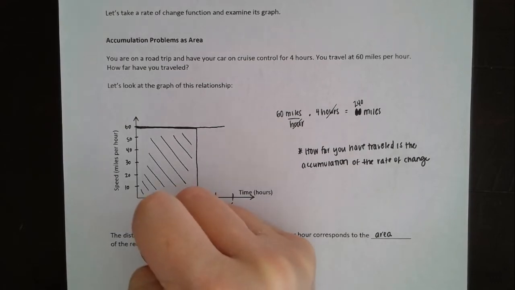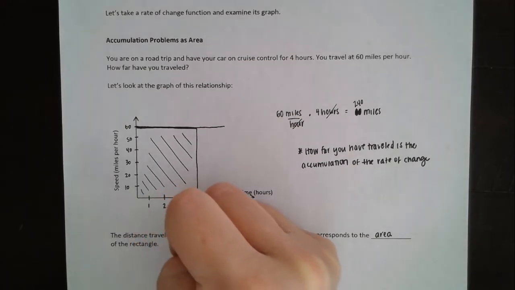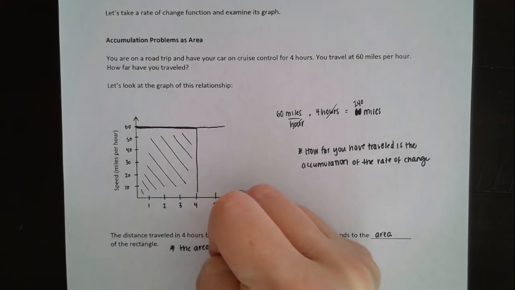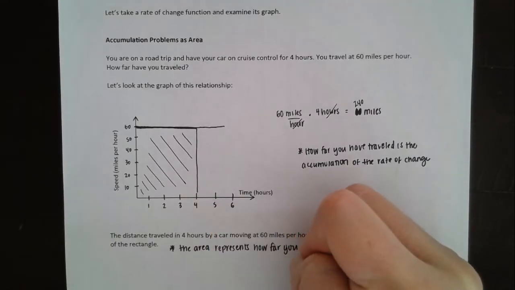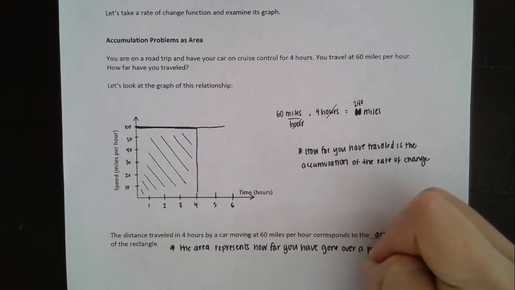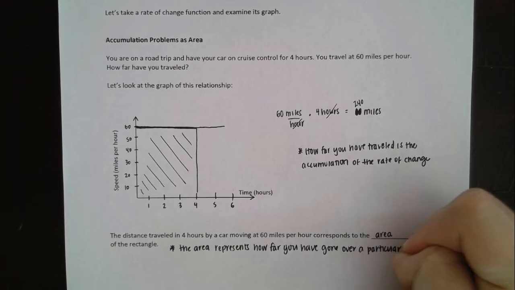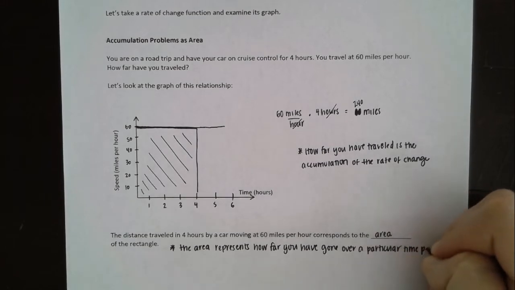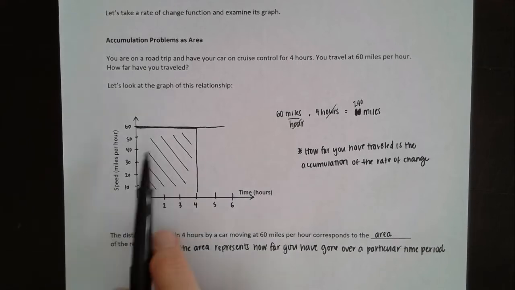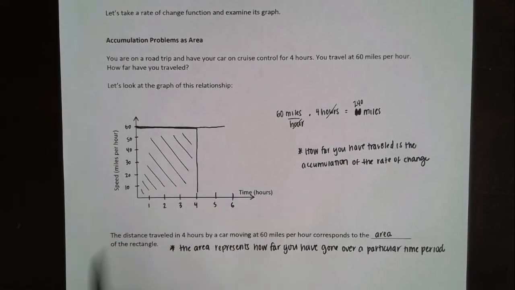So I'm going to make that a little bit more specific, and I'm going to say the area represents how far you have gone over a particular time period. And that's going to be the area that is contained underneath the curve.